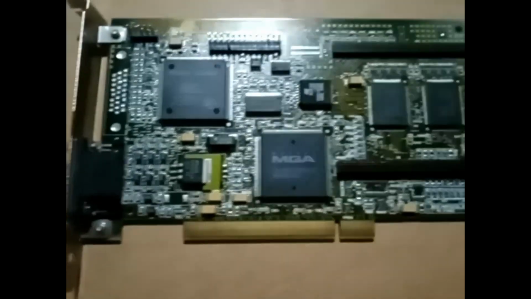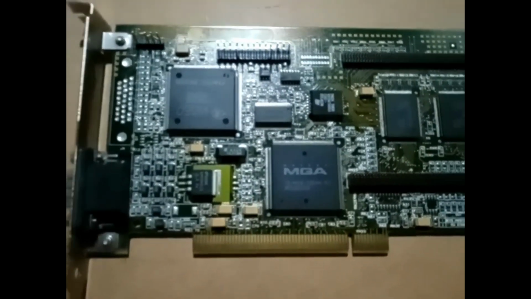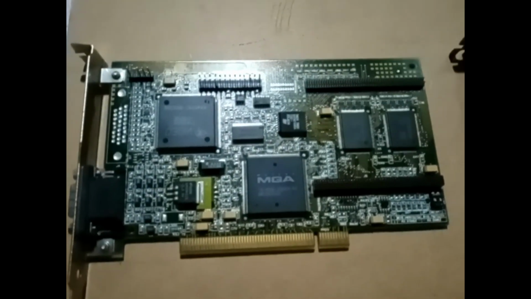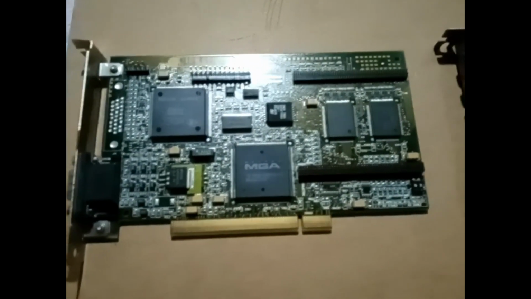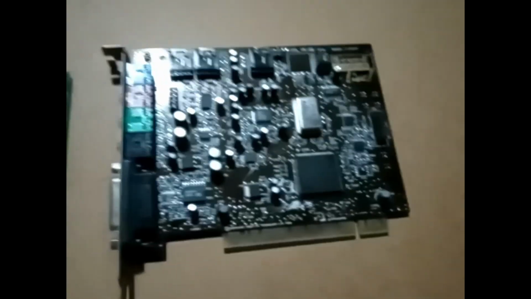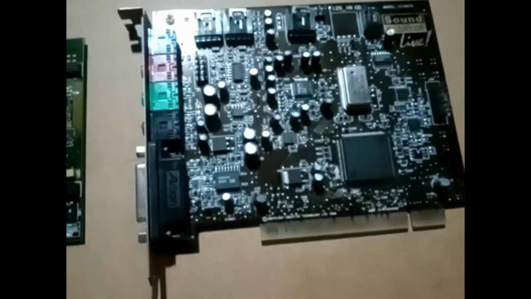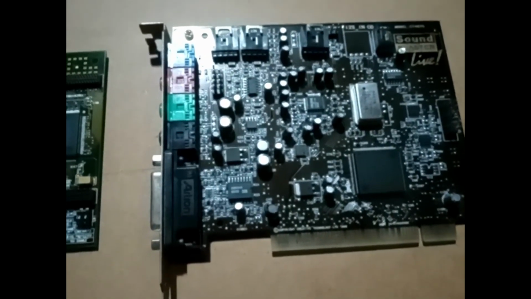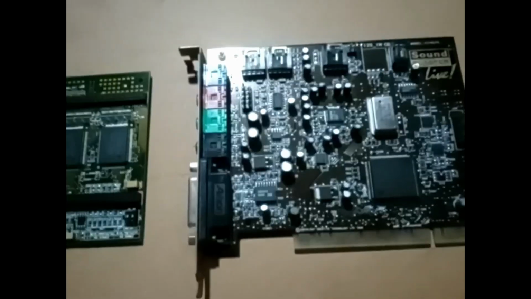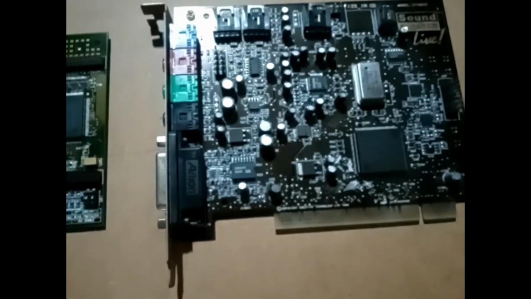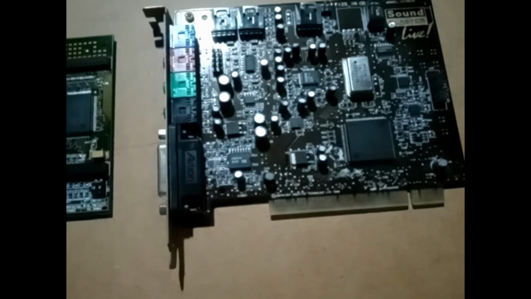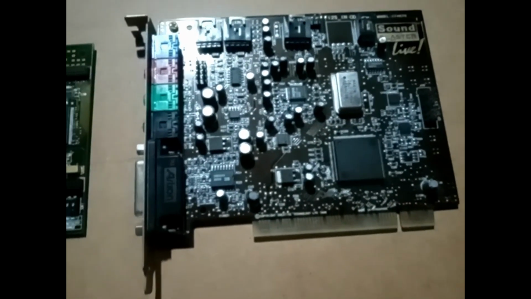For expansion cards, I'm going to use a Matrox Millennium as video card. I know it's not exactly stellar, but it is unfortunately the best I have available with a PCI connection. For sound, the choice is this Sound Blaster Live card, which isn't period accurate for the machine, but it will do the work since it has Windows 2000 drivers, which is what I'm going to use as an operating system.